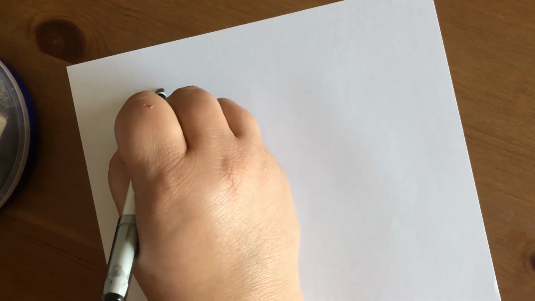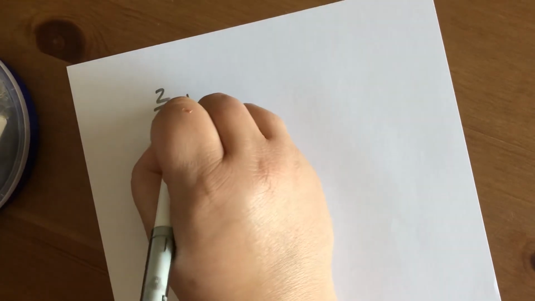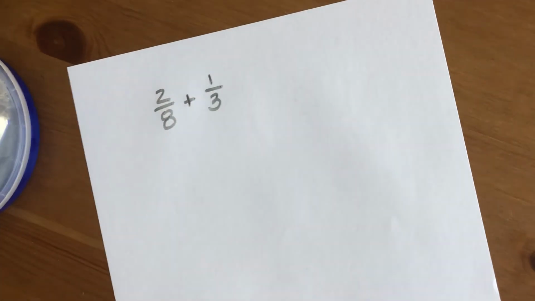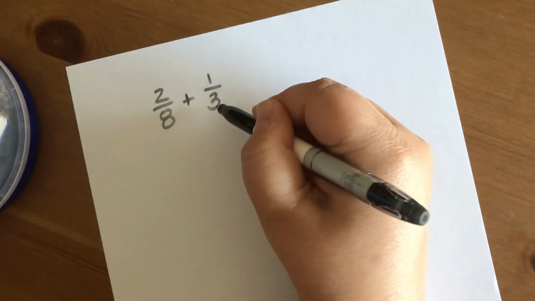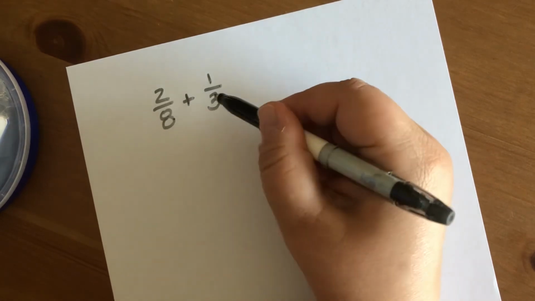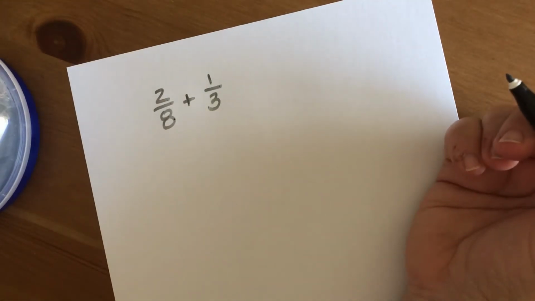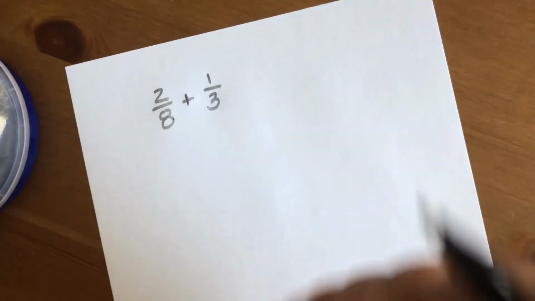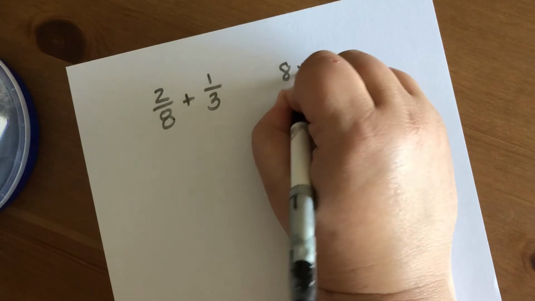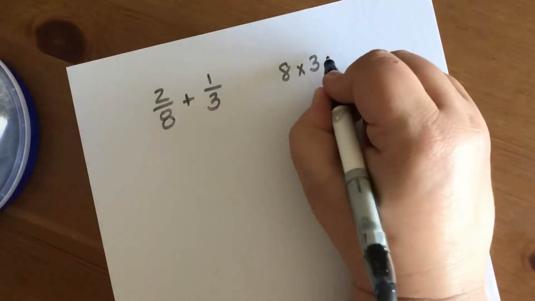Now, let's say you have a number that doesn't go into that. Let's say you have a fraction like 2/8 plus 1/3. I can't change this into clocks. I can't change this into money. So I have to find a number that works for both. And the easiest way to go is to say, well, what's 8 times 3?